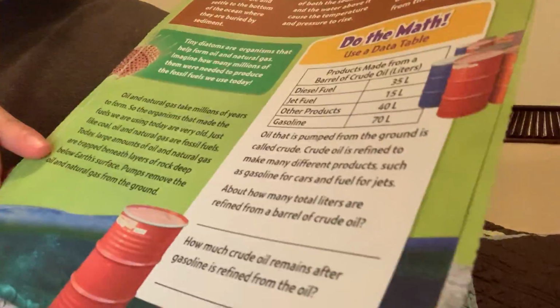Okay, we're going to go on to page 457 and talk about how oil and natural gas form, how we get the gas out of the ground as well, okay? So, I'm going to read the main section on page 457 right here. It says oil and natural gas take millions of years to form. It's just like the coal, okay?